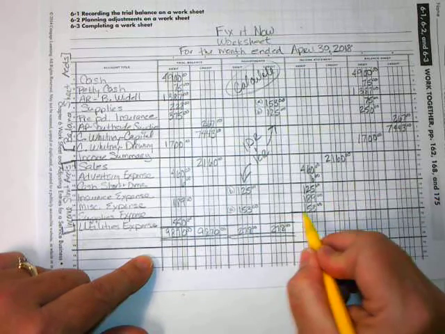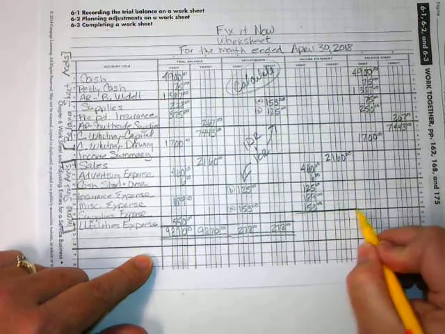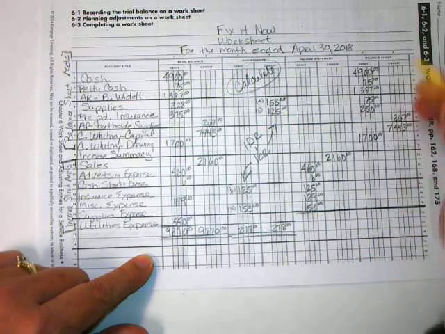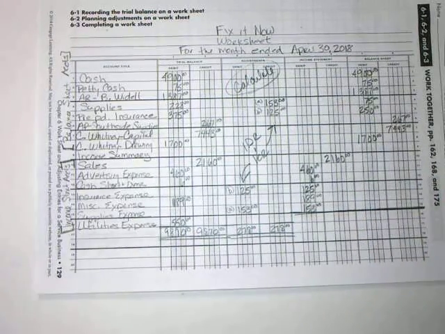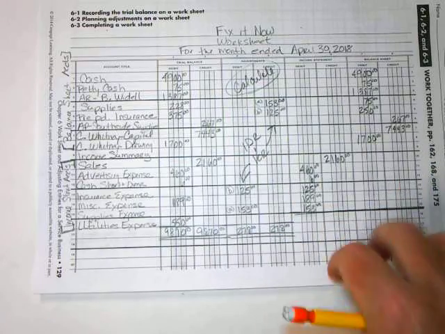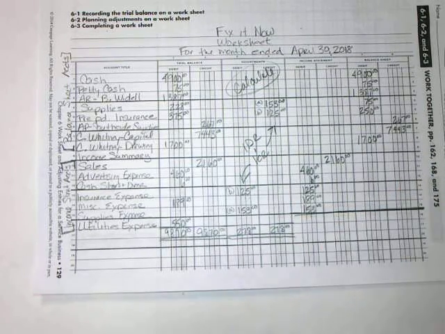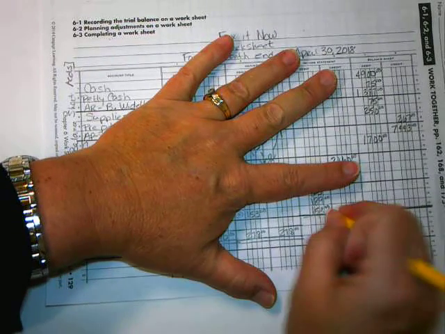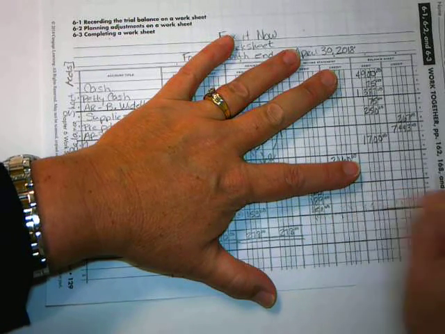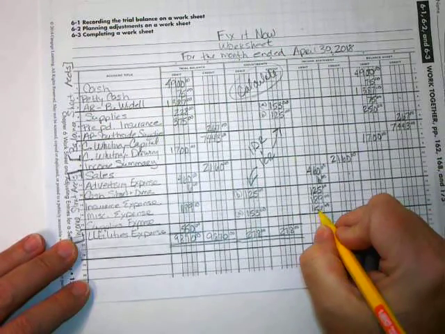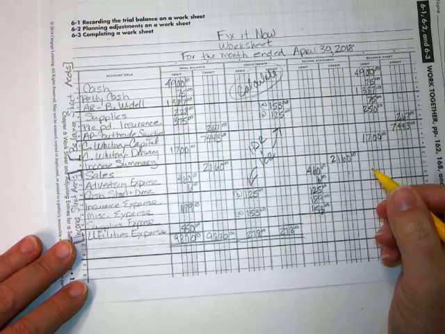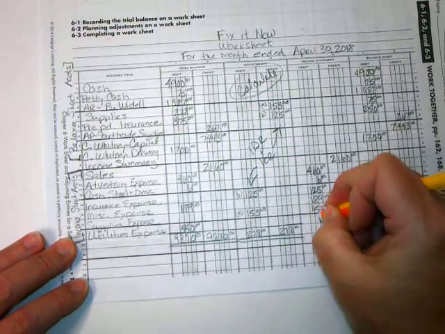Okay, and then we'll need to total each of these columns. Now again, go through that math real quick. These are not going to equal. Huh? Oh. It's always nice to have good checkers. 153. Is that what it is?